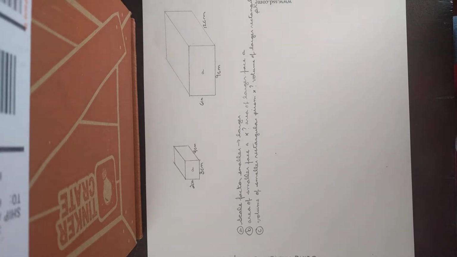This is lesson 98 from Math 8-7, scale factor, example 5 only.